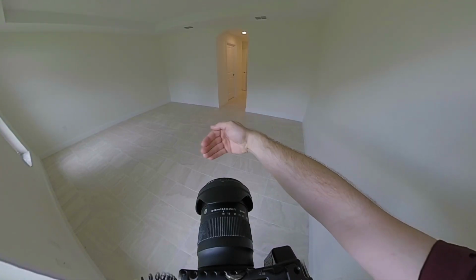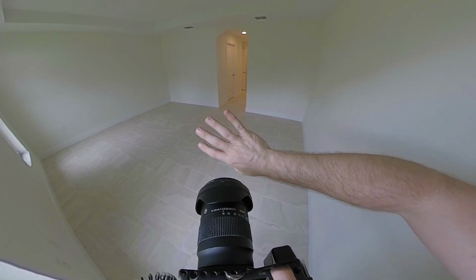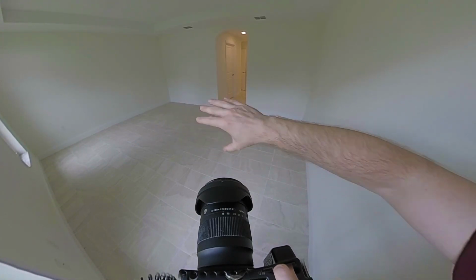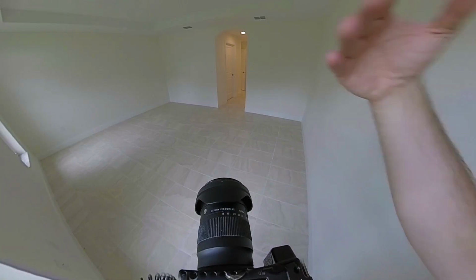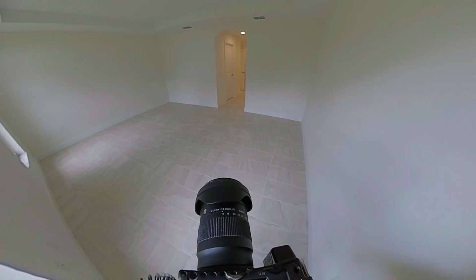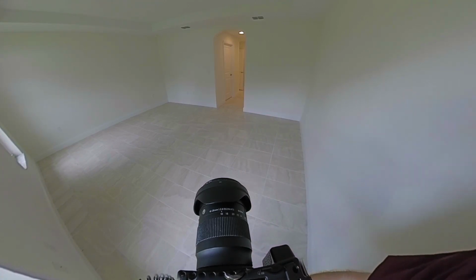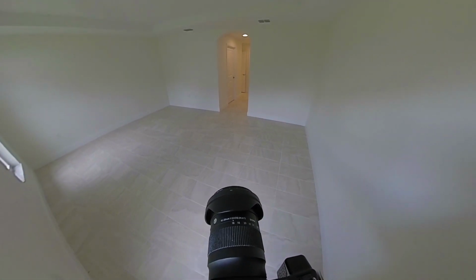So far we've been looking this way. So now here we reveal where we came from, right? Again, not this wall, but this wall. It's directly opposite of what we just photographed. Okay, so after this angle, what are we gonna do? Well, let me show you.